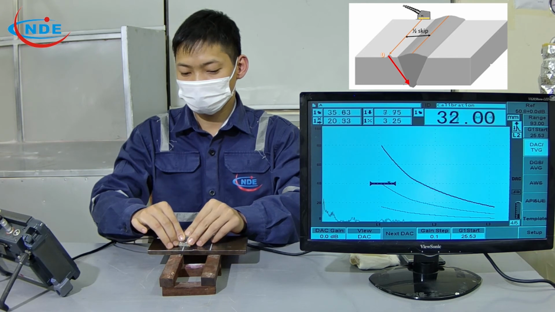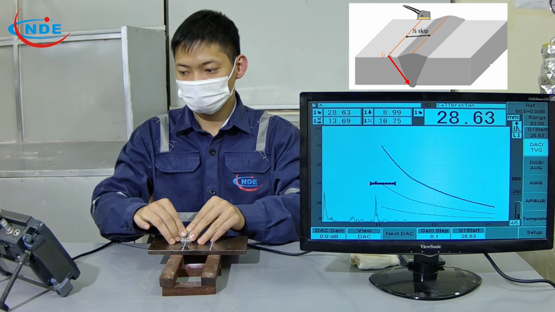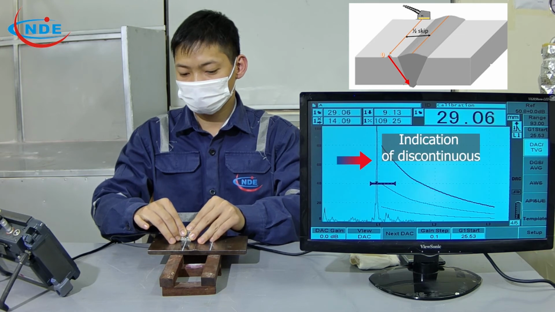The sound path distance of the defect indication is less than 1/2 of V path.